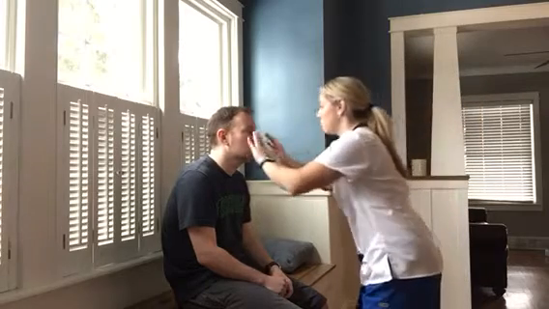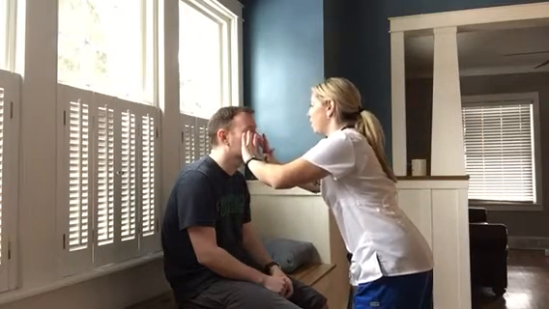Next, I'm going to move on to the patient's face. I'm going to look at him and his eyes. Can I pull down on the conjunctiva and check the conjunctiva? Very good. It's not red. There's no excessive tearing. And then I'm going to look at the patient's skin.